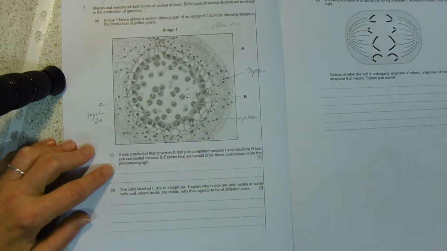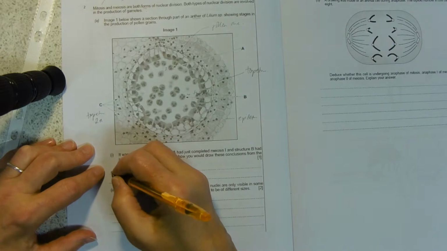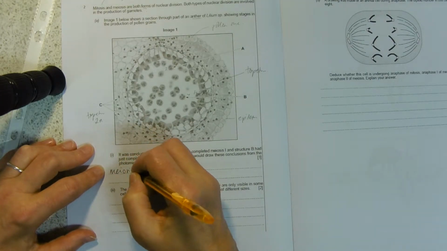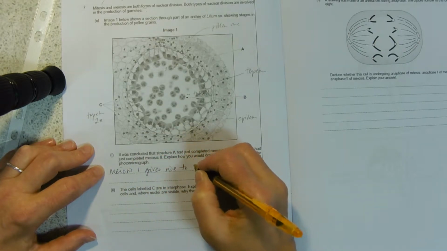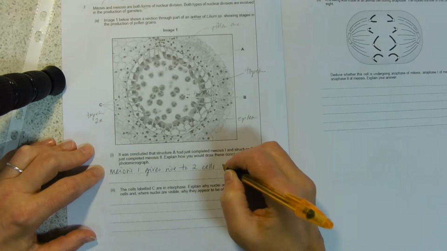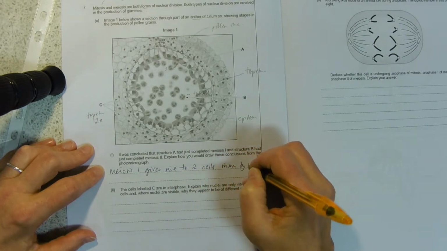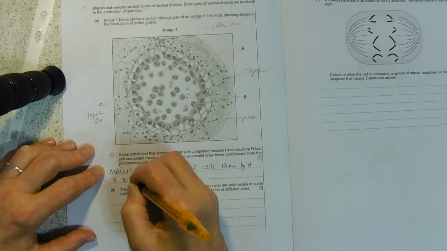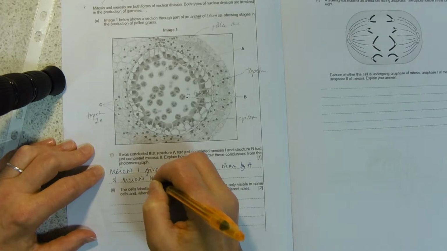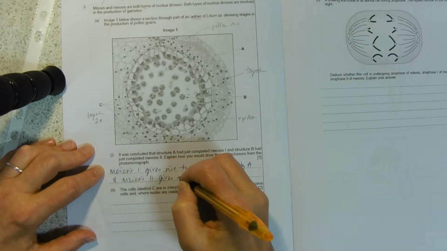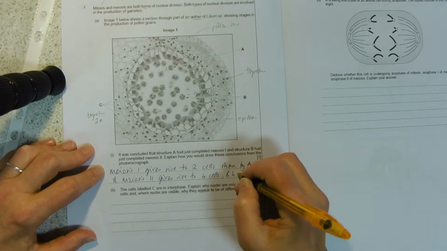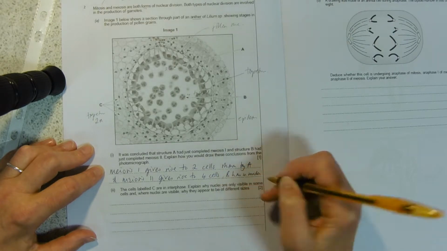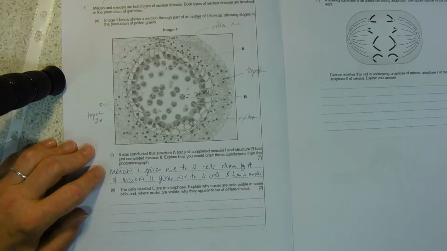Explain how you would draw these conclusions from the micrograph. So meiosis 1 gives rise to 2 cells, shown by A, and meiosis 2 gives rise to 4 cells, and B has 4 nuclei. Can't think you could say anything else from that.